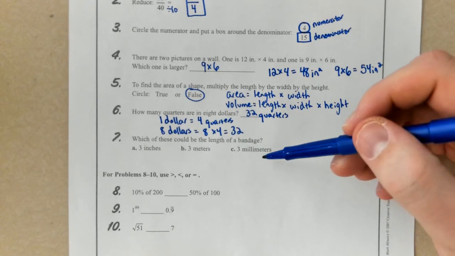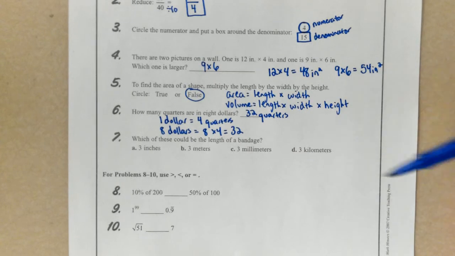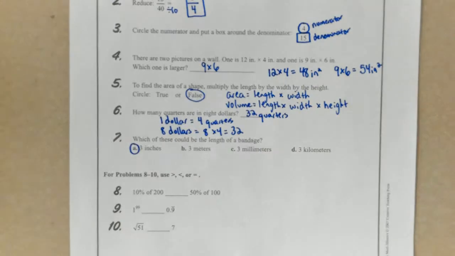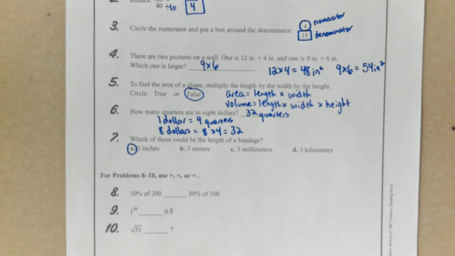Number 7, which of these could be the length of a bandage? Meters is too big, millimeters would be too small, kilometers would be too big. So 3 inches would be the most reasonable answer for that.